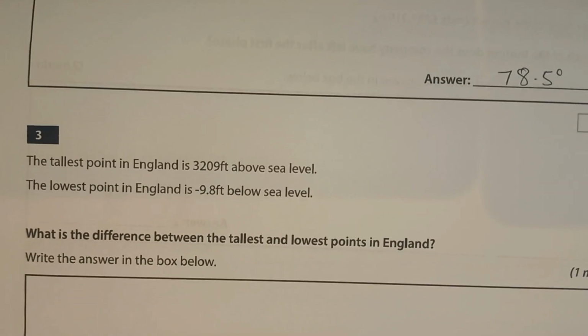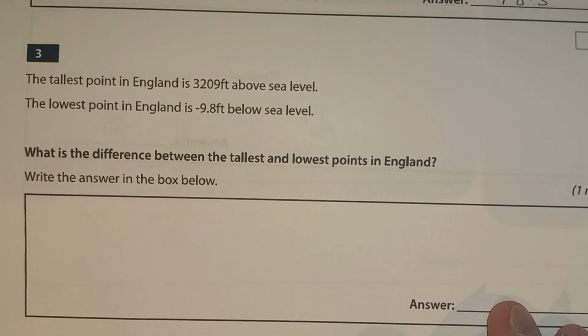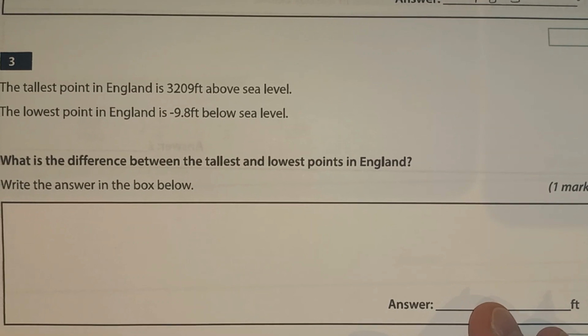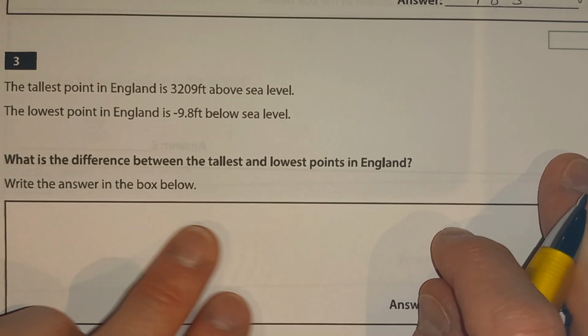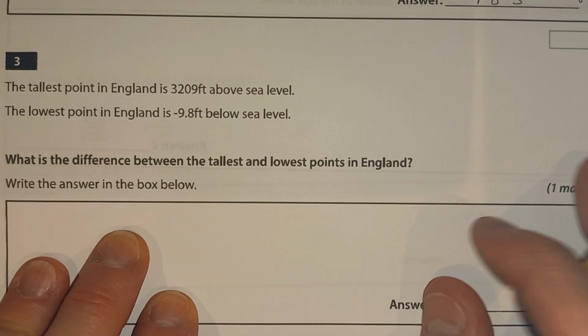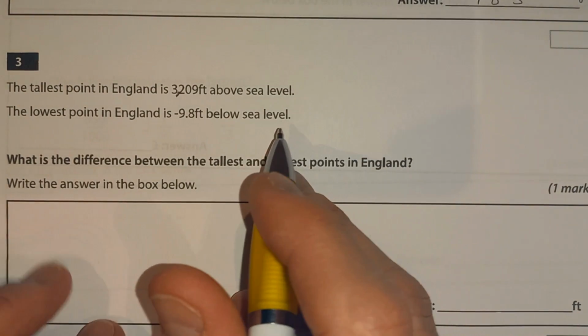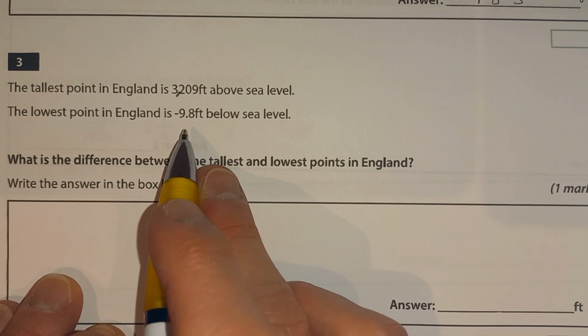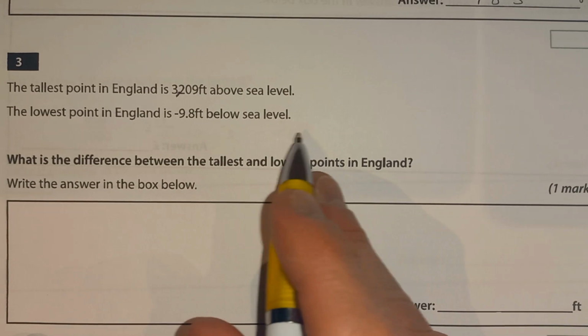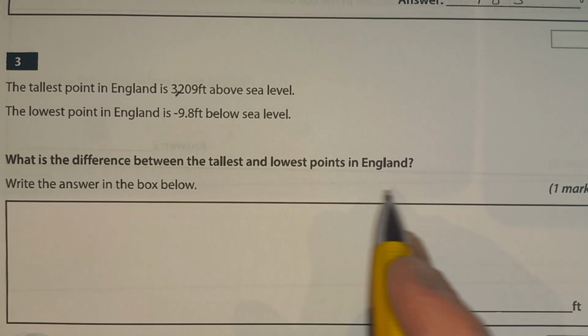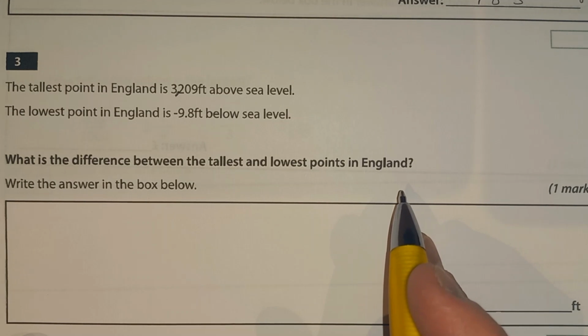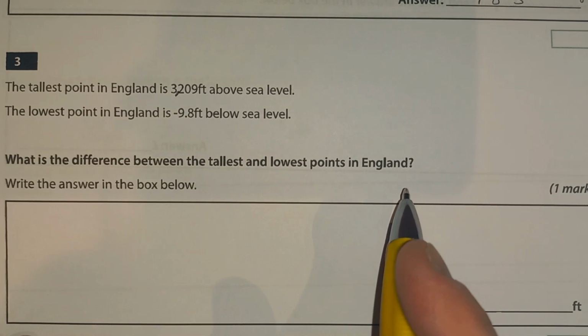Alright, now we're on to question 3. The tallest point in England is 3,209 feet above sea level. I'm going to put a comma in there. Okay. The lowest point in England is minus 9.8 feet below sea level. What is the difference between the tallest and lowest points in England? So they're asking us to work out the range, really.